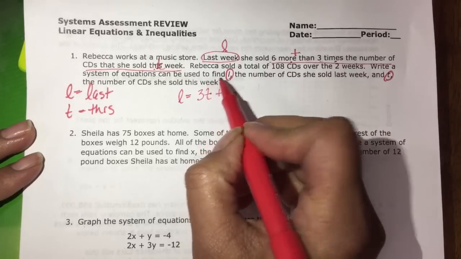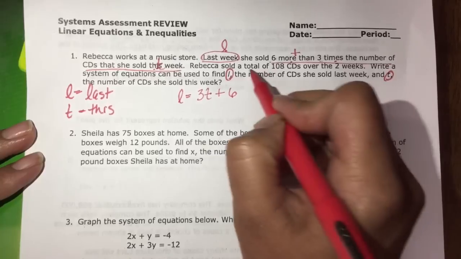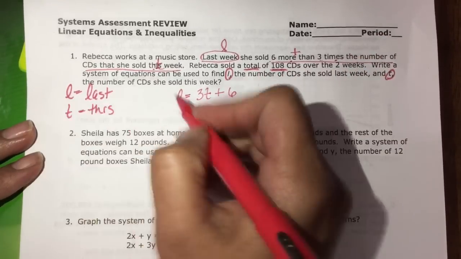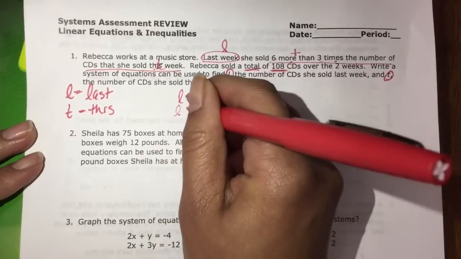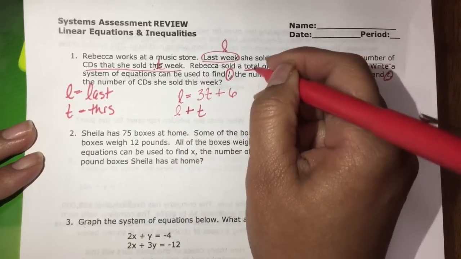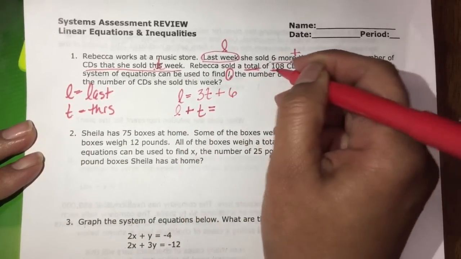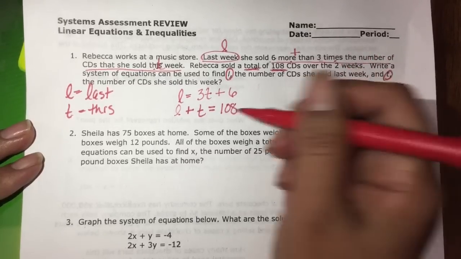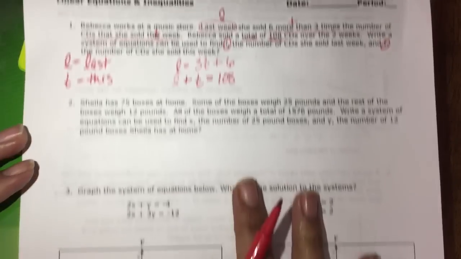The next sentence says Rebecca sold a total of 108 CDs. So that means last week, we don't know how many CDs she sold, plus this week, we don't know how many she sold, but we know she sold a total, so it's going to equal 108 CDs. And that's all you need to do, just write the system. You don't have to solve it.